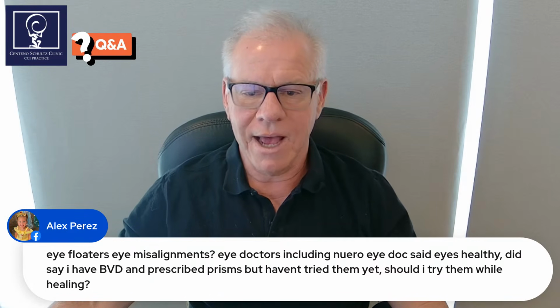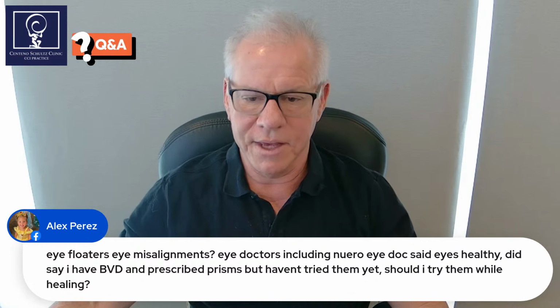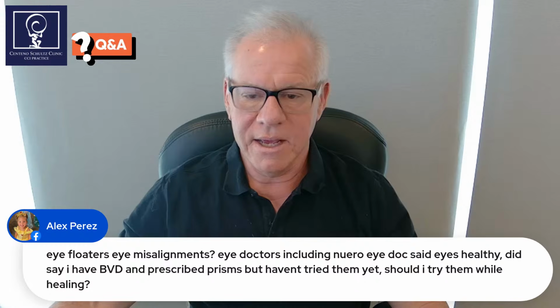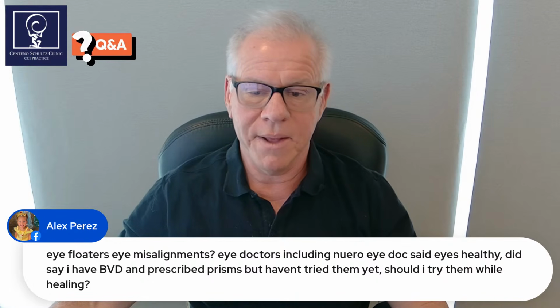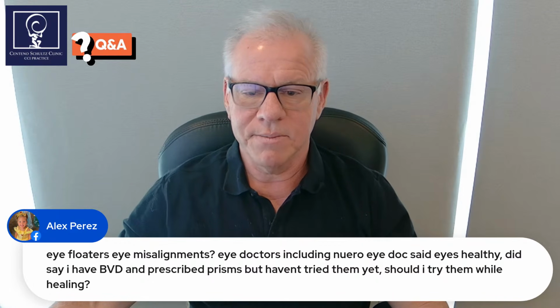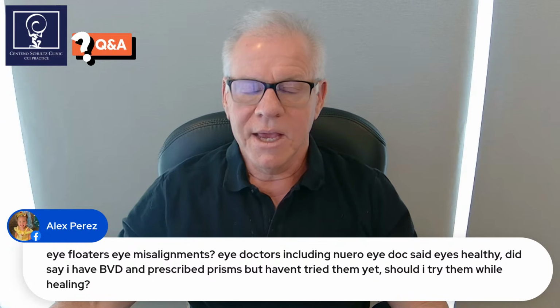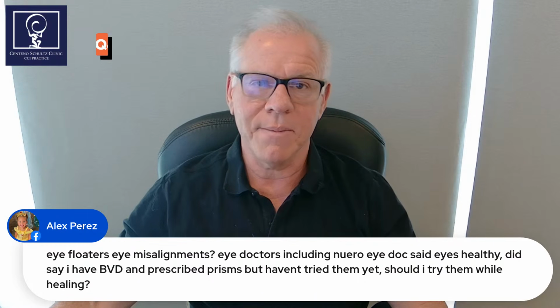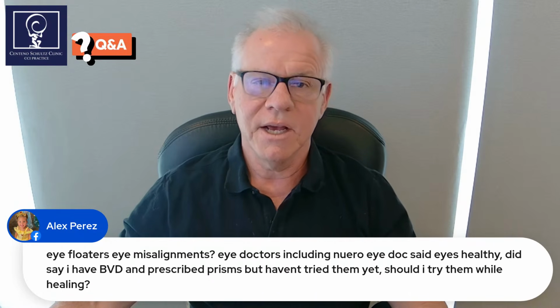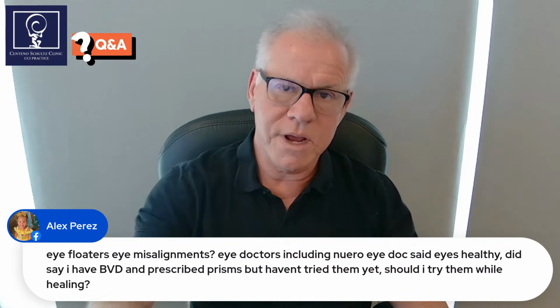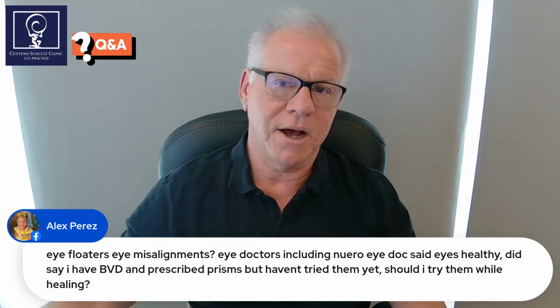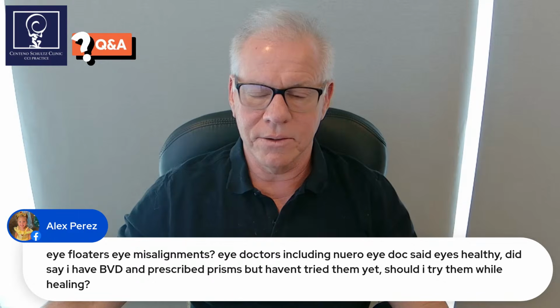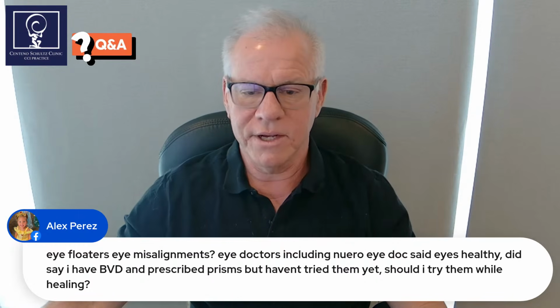Alex: eye flutters, eye misalignments, eye doctors, including neuro eye docs, said eyes healthy. Did say I have BVD, binocular convergence disorder maybe, and prescribed prisms, but haven't tried them yet. Should I try them while I'm healing? Yeah, Alex, that's something to talk to your treating doctor about. We definitely recommend vision therapy for some patients during their rehab post EPICL, but talk specifically to your treating doctor who will know more of your history.